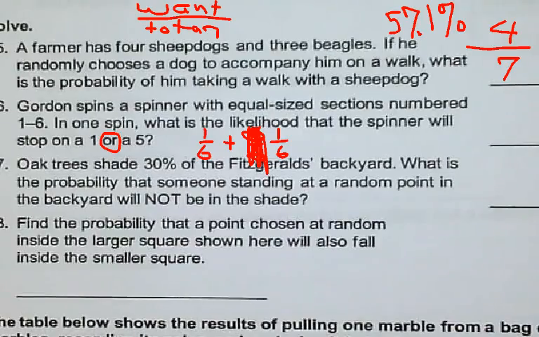So 1 plus 1 would be 2/6. Now remember, 2/6 you have to reduce. That would be 1/3. So 1/3 of the time you would expect it to land on a 1 or a 5. So you're adding 1/6 plus 1/6. That makes 2/6.